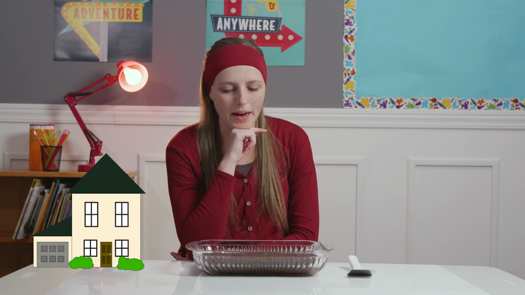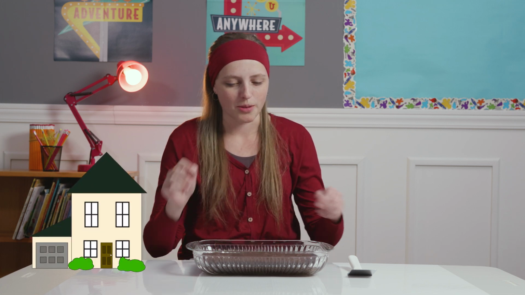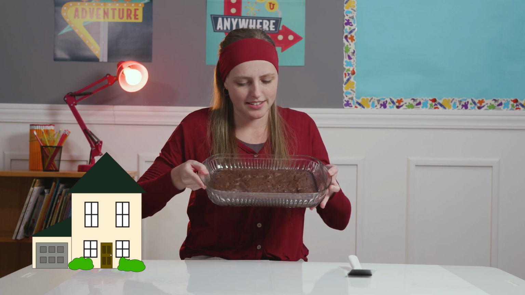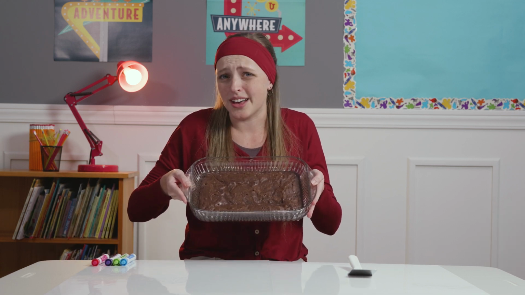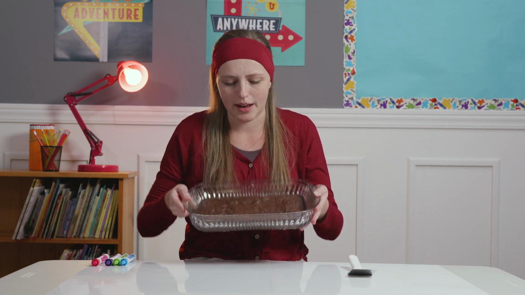Is pizza the only thing I can cut into fractions? Does it have to be a circle for me to cut it into fractions? Imagine you came home from school and your mom made a pan of brownies. Is this a circle? No, it's a rectangle. Can I eat the whole pan myself? I don't think your mom would let you do that. I think she wants you to share it with your family. So let's use fractions to divide our brownies fairly.